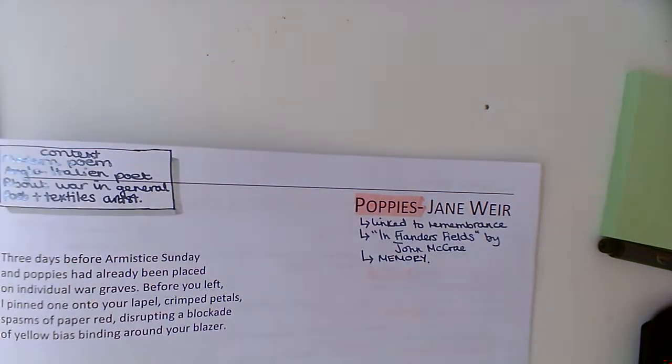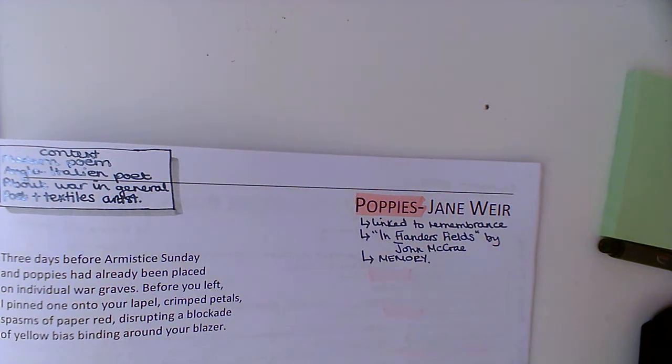Now, when we think about the idea of memory with this poem, we can also think about how it links to other poems, such as Exposure, which is based upon real life experience, Bayonet Charge, which is about the experiences of the poet's father, or Kamikaze, which is looking at the memories of a woman of her kamikaze pilot father. Memory is a huge thing here. You can even look at War Photographer with this.